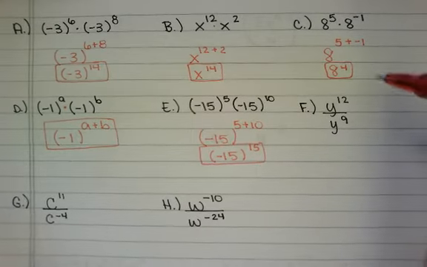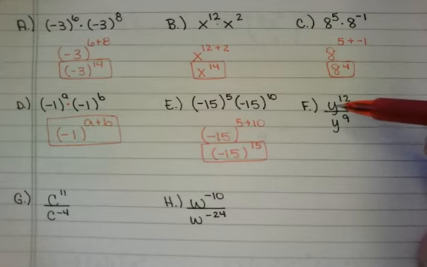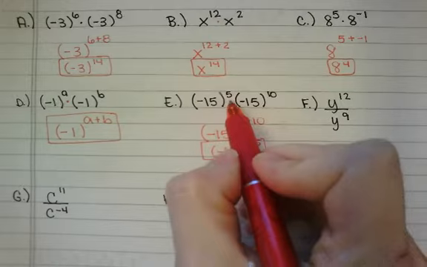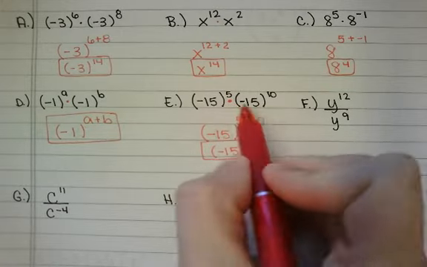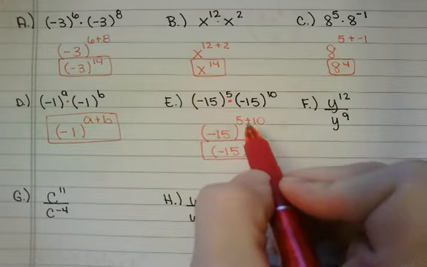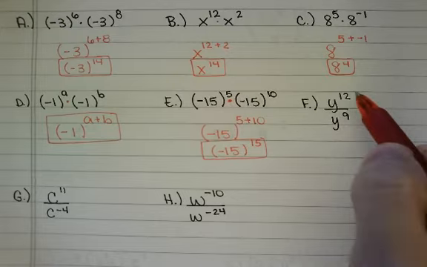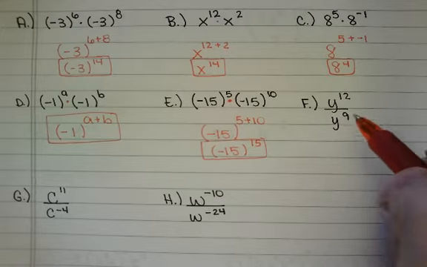All right, now something else that we can do when they are dividing. It's going to be kind of the opposite of what we did when we were multiplying. When we were multiplying numbers with the same bases, we added the exponents. You can think of division as basically subtracting the exponents.